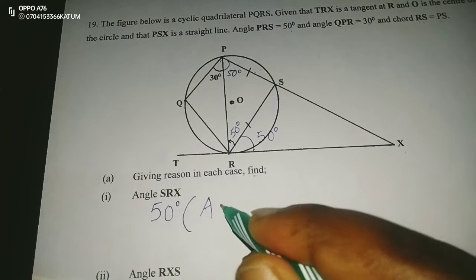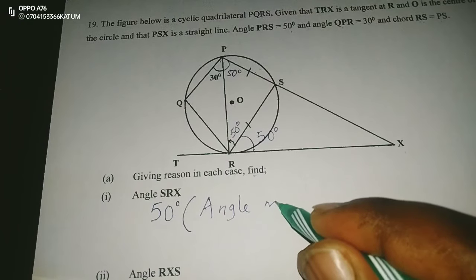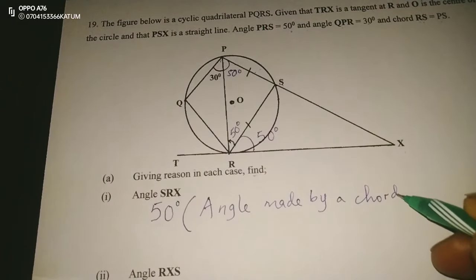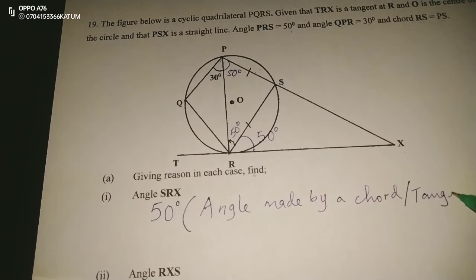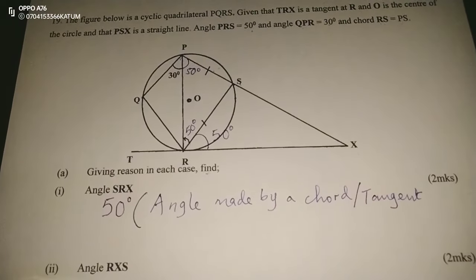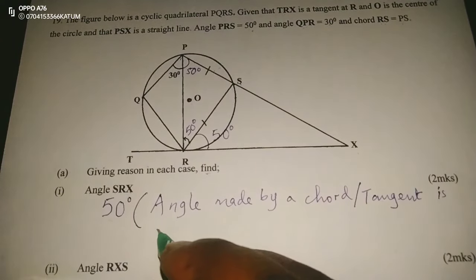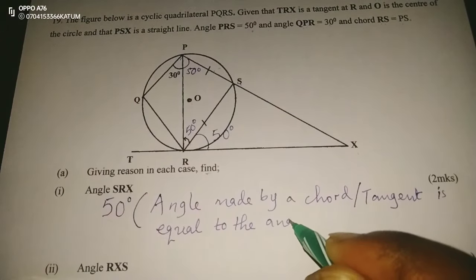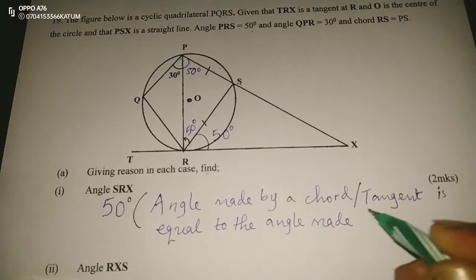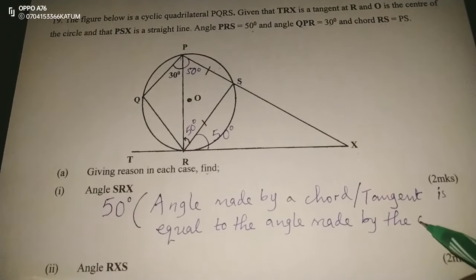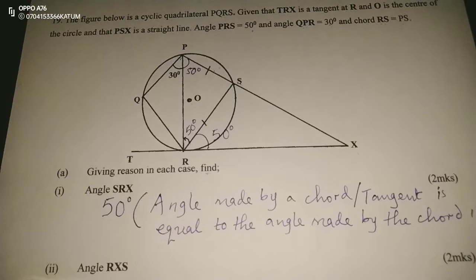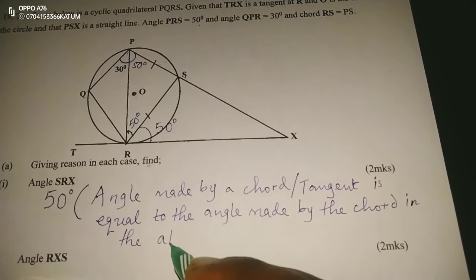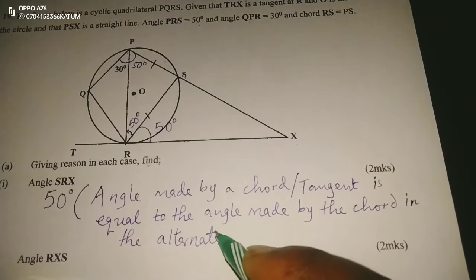This is angle made by a chord and a tangent, which is equal to the angle made by the same chord in the alternate segment.